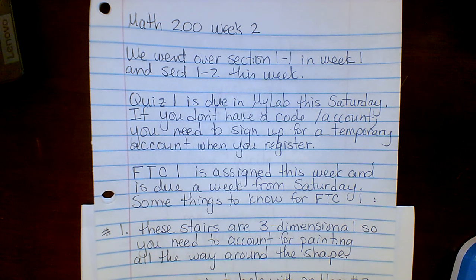If you do not have an access code, you need to go ahead, use the MyLab link in D2L, create an account, and sign up for a temporary account. So there's no reason you shouldn't have an account right now. If you're still working on getting an access code, you can purchase it from the bookstore. It is bundled with the book, or you can buy it from the publisher. I have the link on my syllabus, and I think in D2L as well.